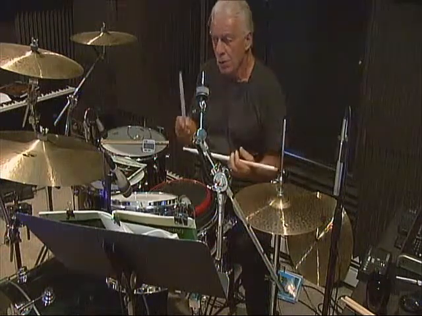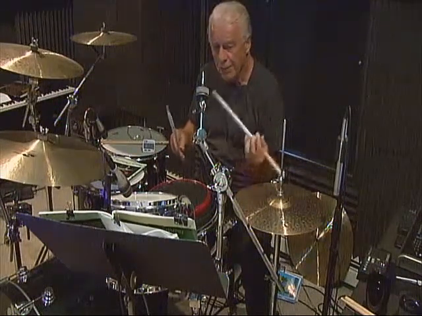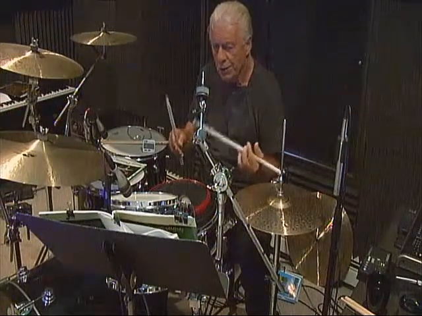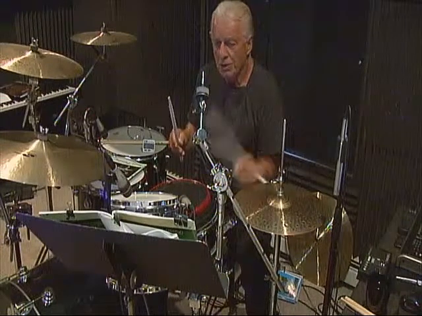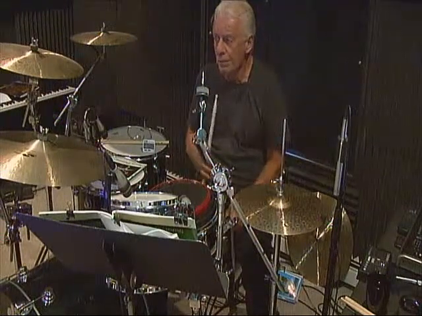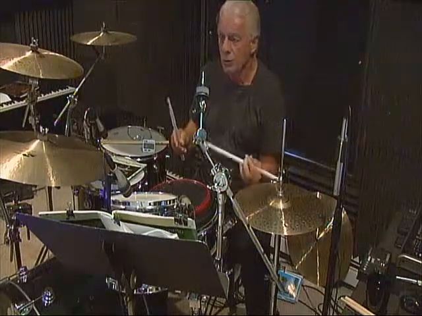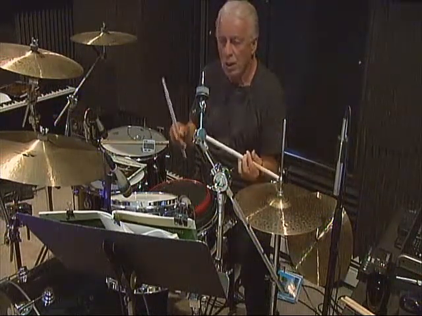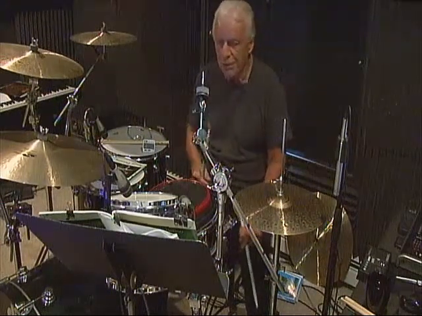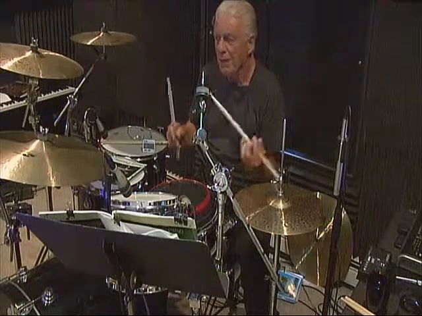Starting with line 1, first measure. 1, 2, 3 and 4, 5, 6 and, 1, 2, 3 and 4, 5, 6 and. Now we go to the third measure, and I just moved it over, or made it a little sooner, the 16th and then the 32nd. So I have 1, 2 and 3, 4, 5 and 6, and the last measure repeats the previous measure. 1, 2 and 3, 4, 5 and 6.